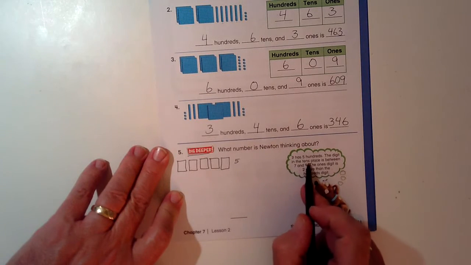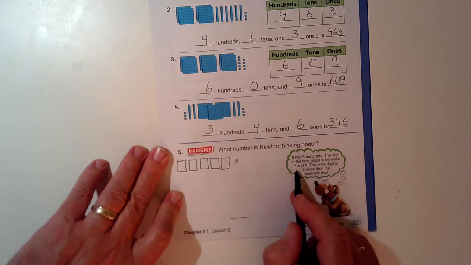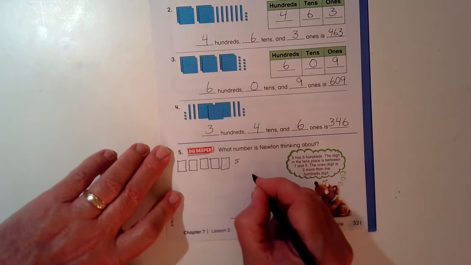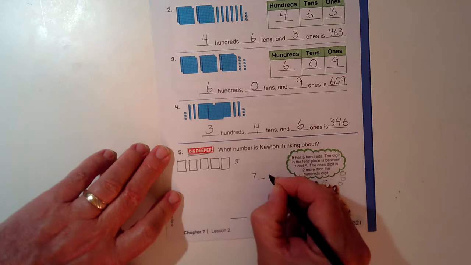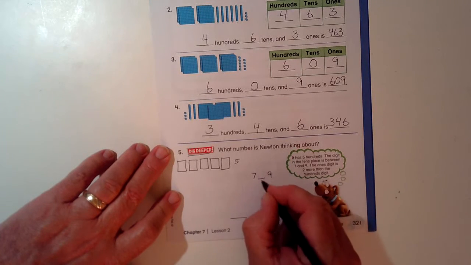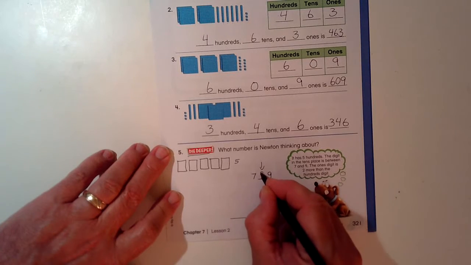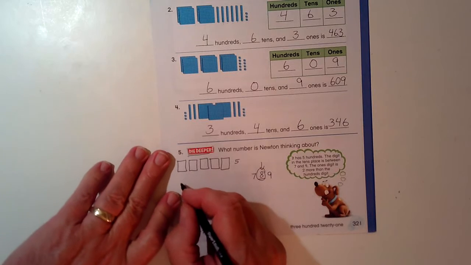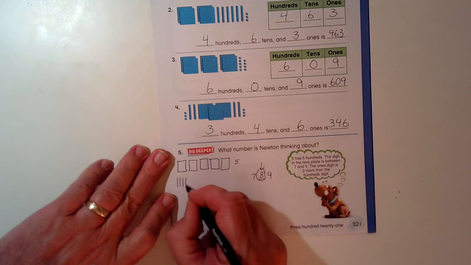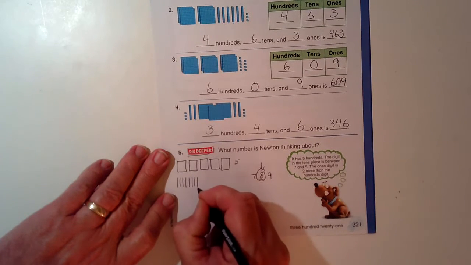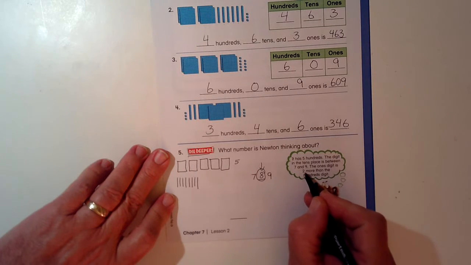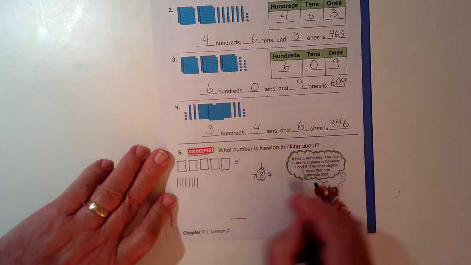The digit in the tens place is between 7 and 9. The number between that, of course, is 8. So that's how many tens we have. 1, 2, 3, 4, 5, 6, 7, 8. And the ones digit is 2 more than the hundreds digit.